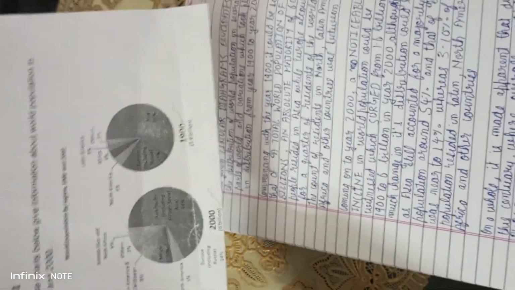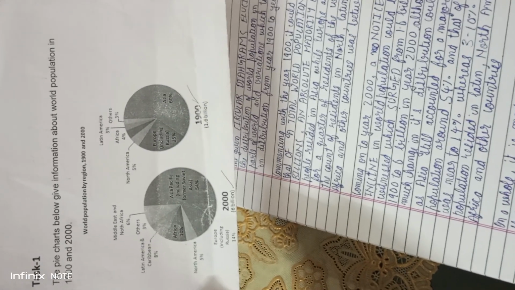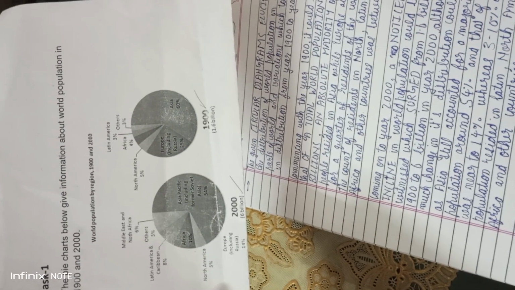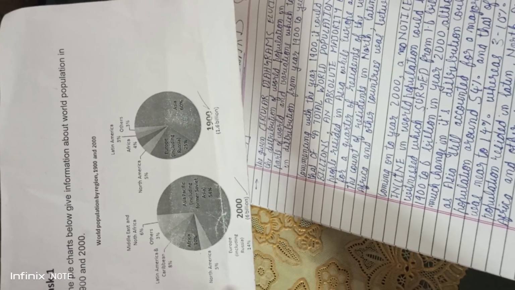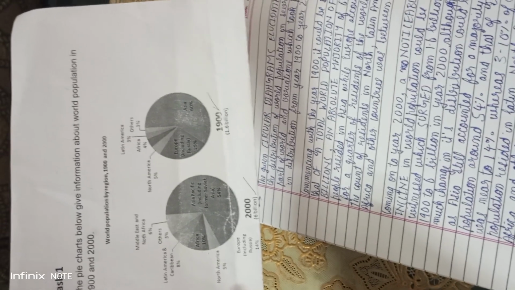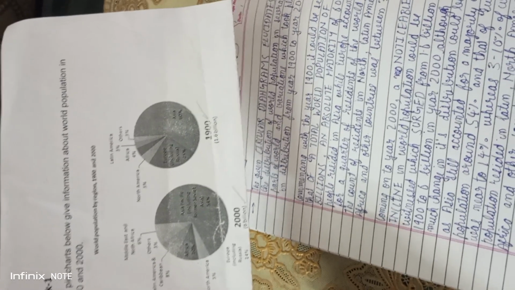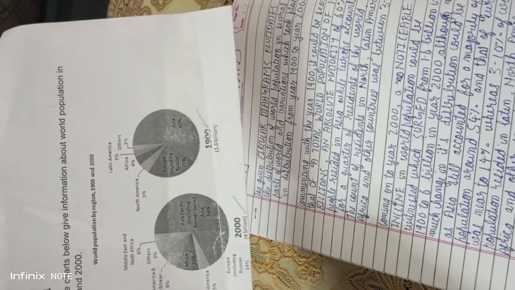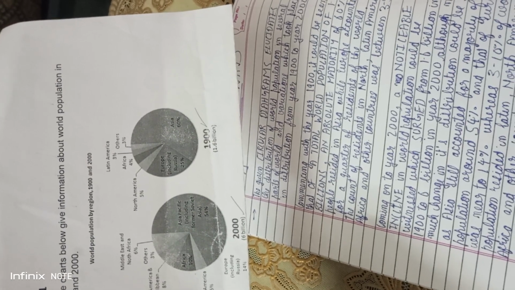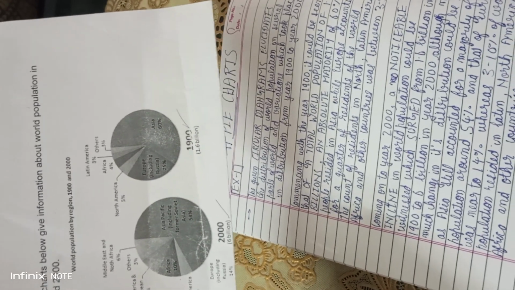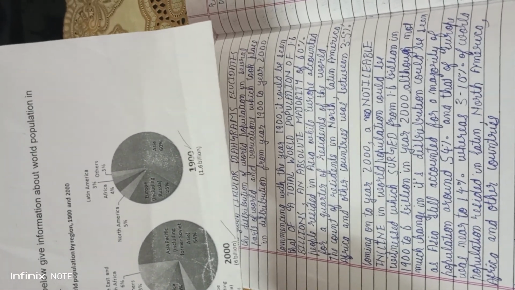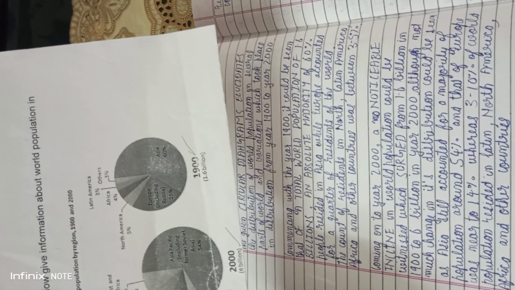So you can see what happens is some students do realise that we'll have to explain the first year, and in the second body paragraph you will have to explain the information given in the second year. But what they do is they start explaining the figures, like 60% people lived in Asia, 25% lived in Europe, 5% lived in North America. By this you cannot get a band score above 5. I have already explained that you will have to explain a general trend. Don't explain the figures.